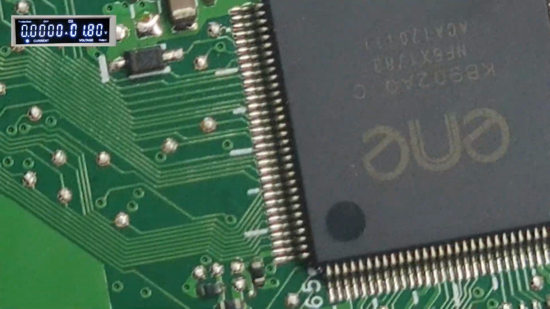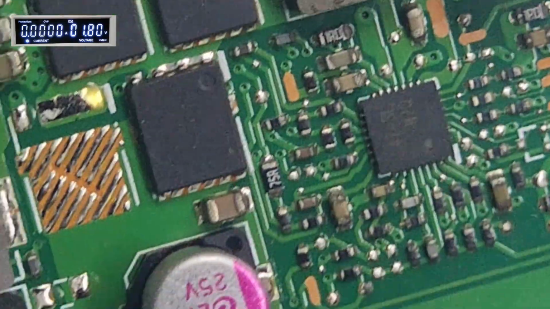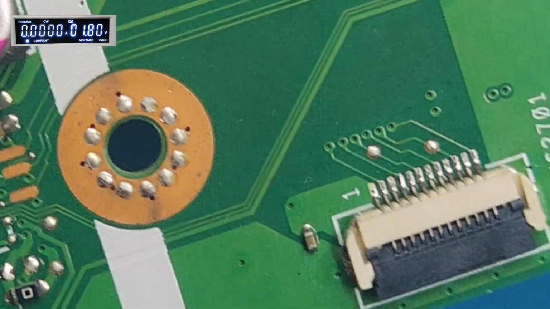Yes. So no burn marks or cracks on the capacitor. Everything looks fine.